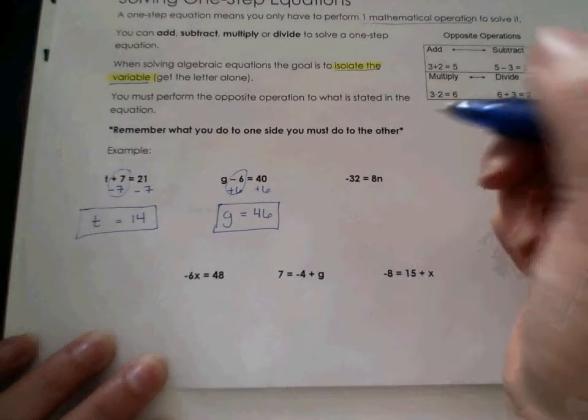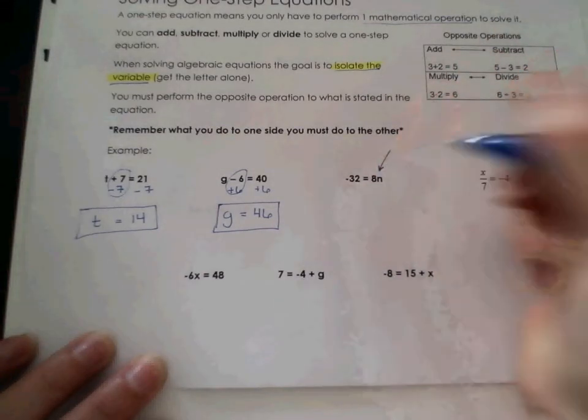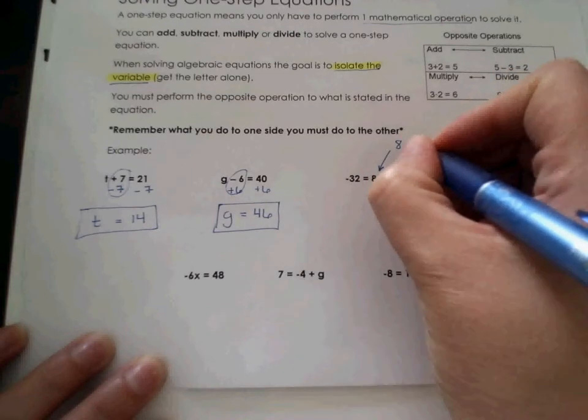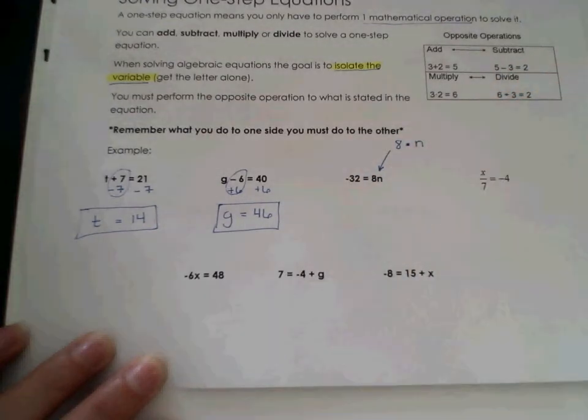Now this one, 8n. So really what that means mathematically is 8 multiplied by n. Now we as mathematicians just don't write the multiply sign. We know if two brackets are next to each other, that means to multiply. If a number is in front of a variable, we also know that that means to multiply.